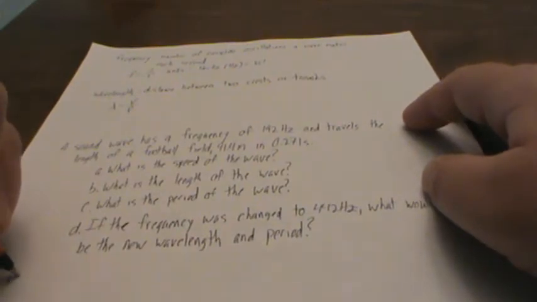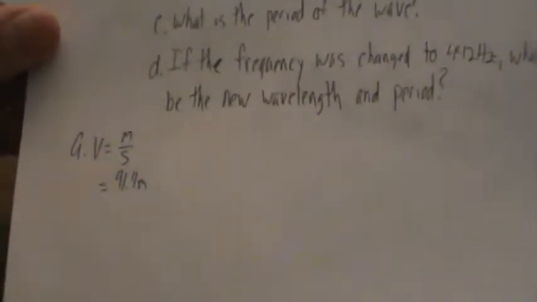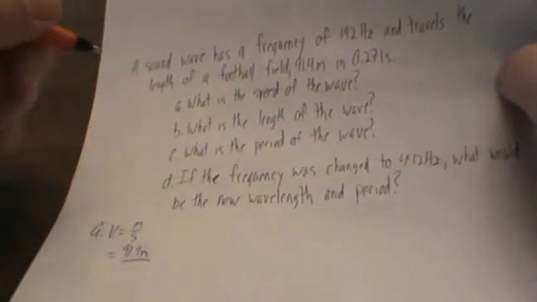So, the speed of the wave. Speed or velocity is distance over time. Our distance is 91.4 meters, from the information given to us.